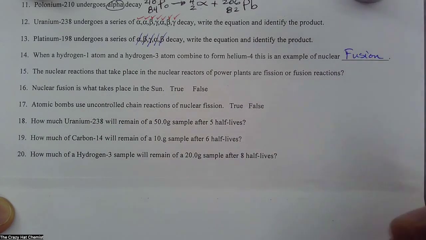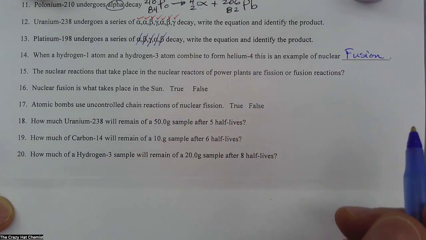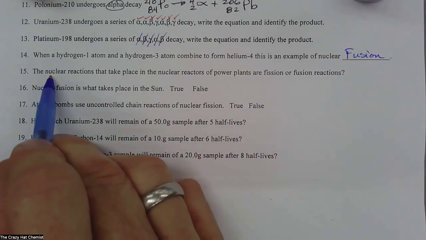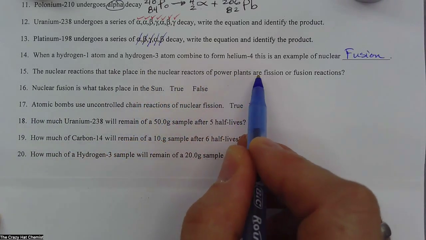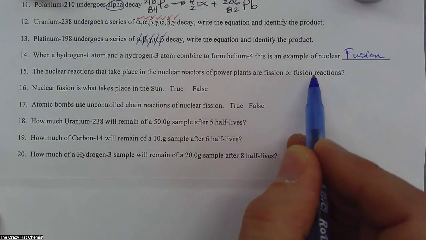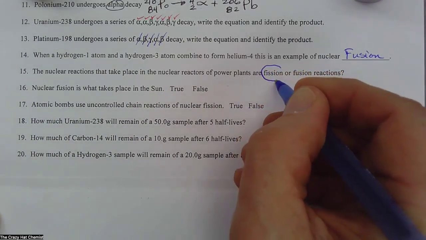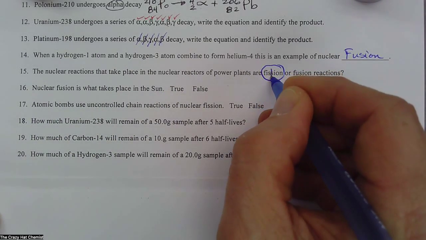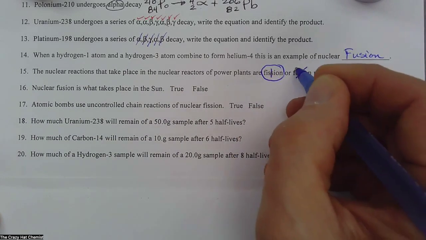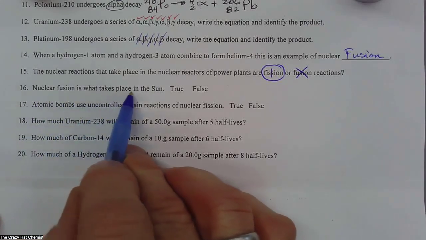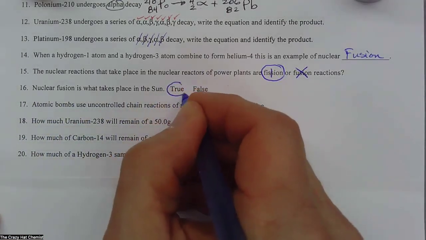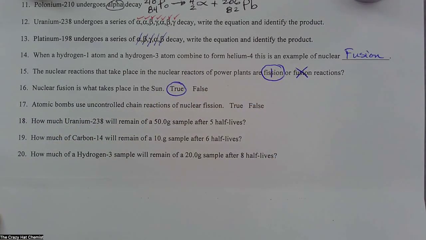It's one of the possibilities of which the sun does, by the way. The nuclear reactions that take place in nuclear reactors of power plants are fission or fusion reactions? They are fission reactions. They are splitting reactions. They are not fusion combining reactions. Nuclear fusion is what takes place in the sun. True or false? That is most certainly true.